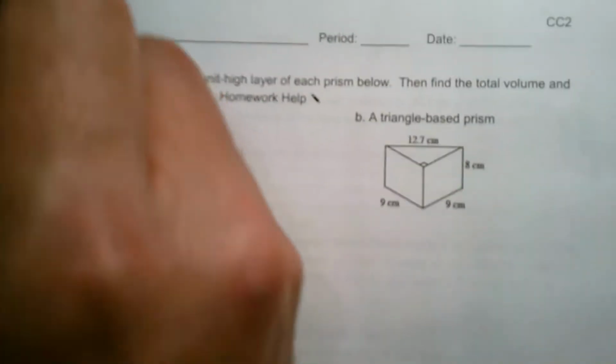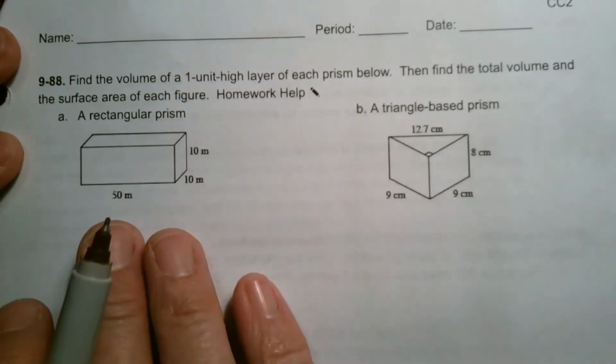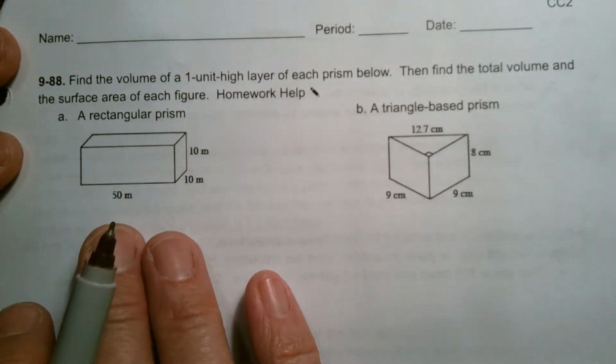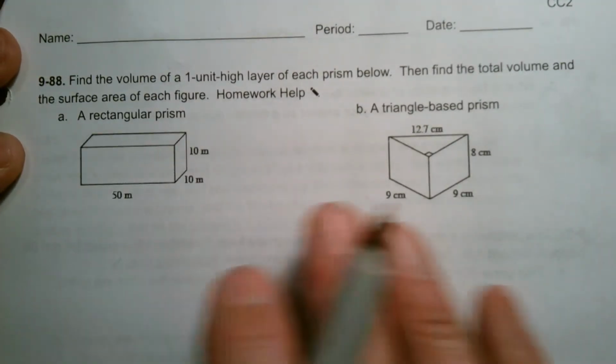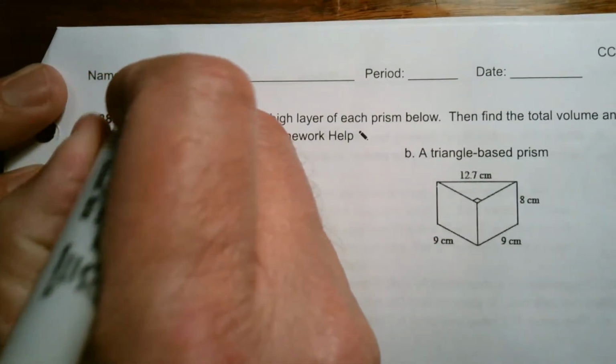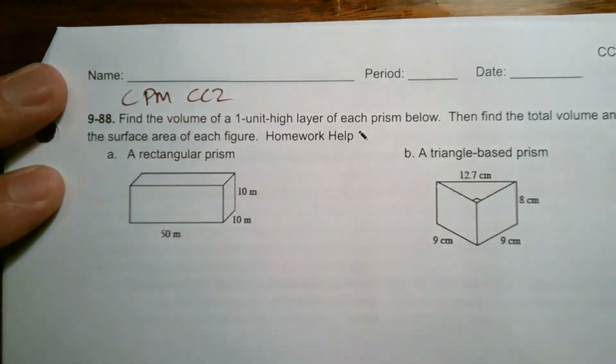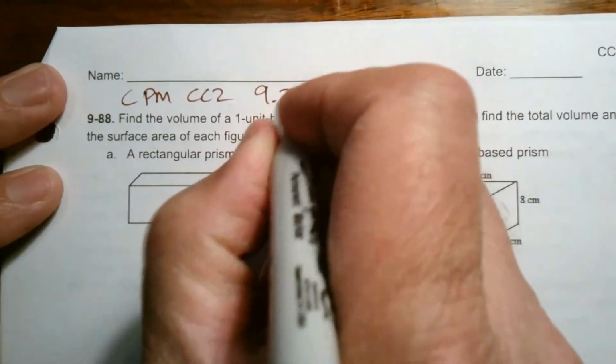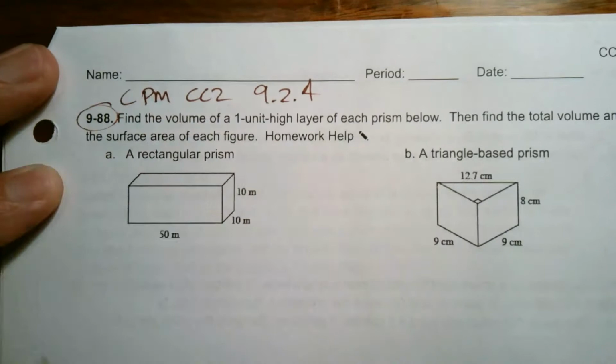We are looking at finding the volume and the surface area of prisms. So this is coming from CPM course 2, and this is section 9.2.4, number 9-88.